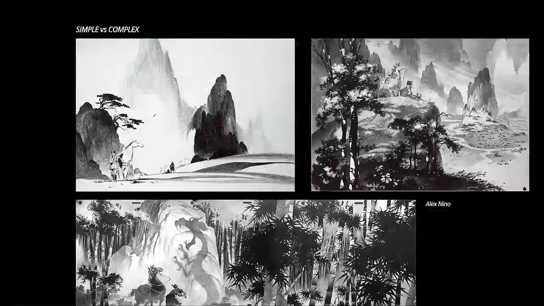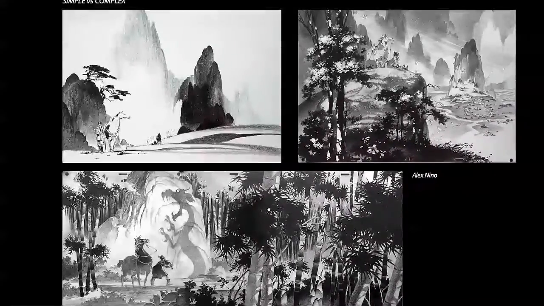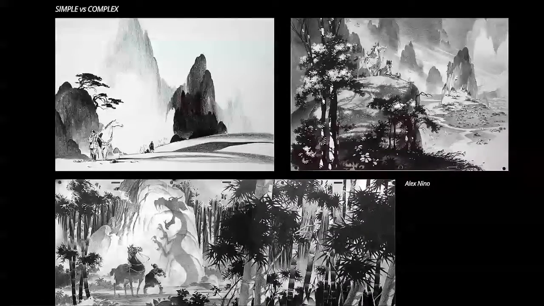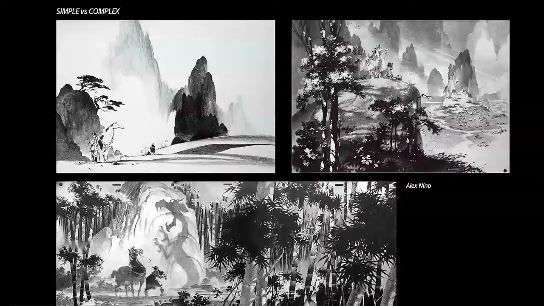So here are good examples by Alex Nino, a great artist. These are concepts from Mulan, the Disney film. Phenomenal draftsman, just insane drawings. I definitely recommend him. And he has some books out there too that you might want to check out. So Google his name, and you'll see some insane stuff. All right. Let's take a look.